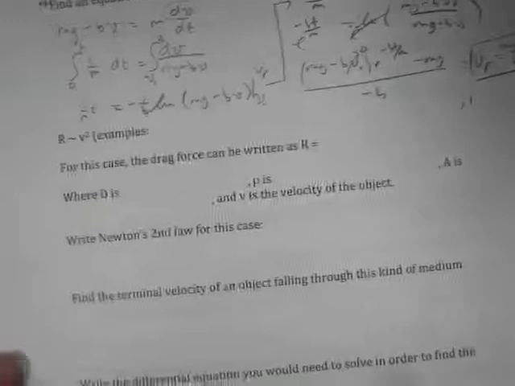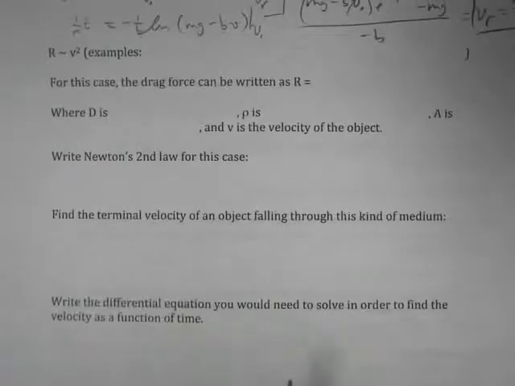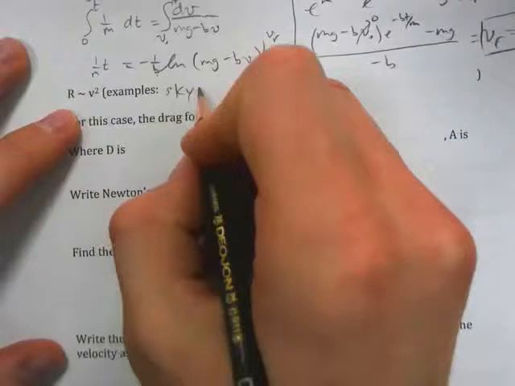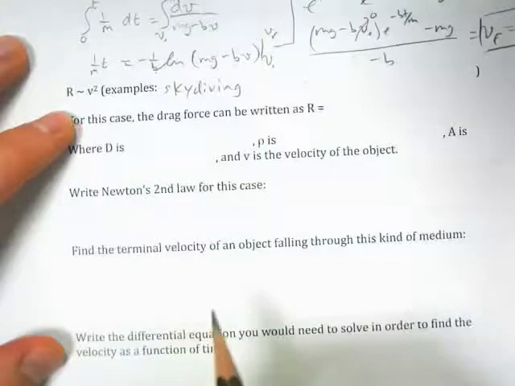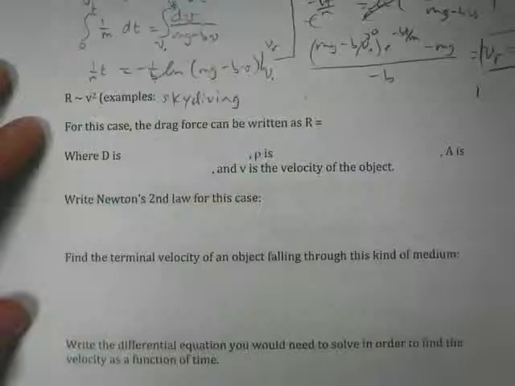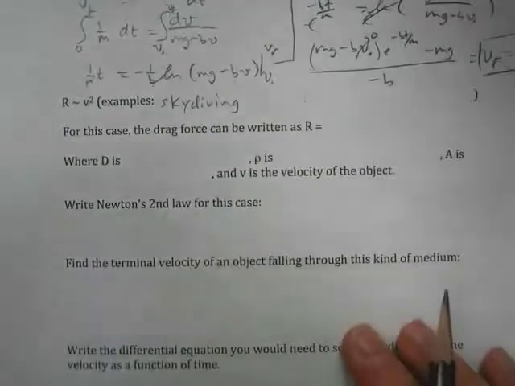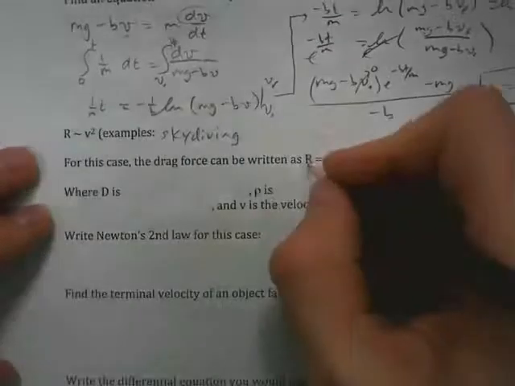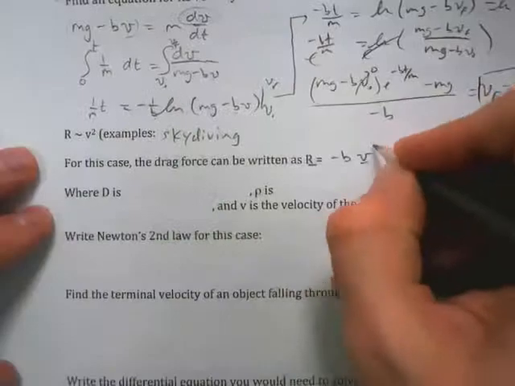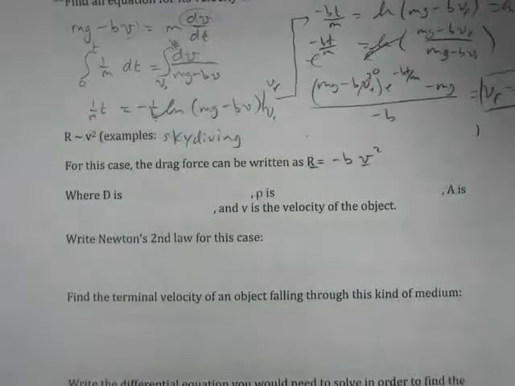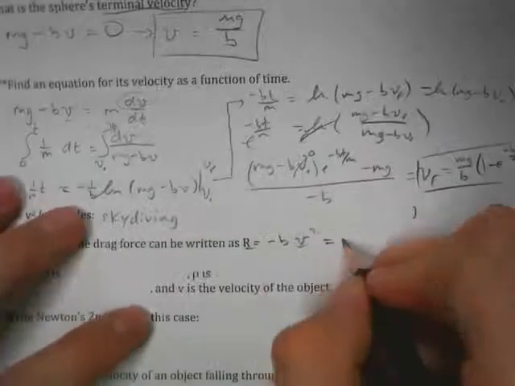Now, another situation where we deal with the drag force. Sometimes drag forces are proportional to velocity squared. A key example of this is when you're skydiving. Generally speaking, a person-sized object falling through the air will experience a drag force that is proportional to velocity squared. So in this case, drag force is written as minus b v squared. But that b for an object falling through the air is a specific quantity.